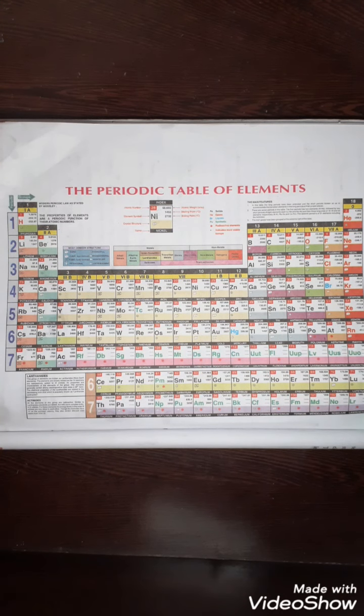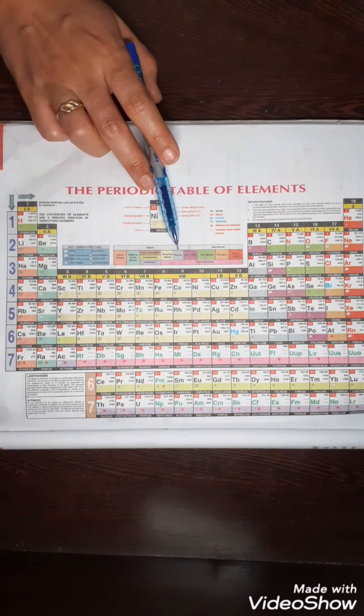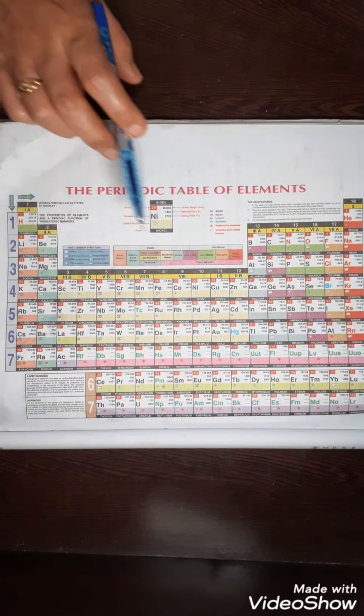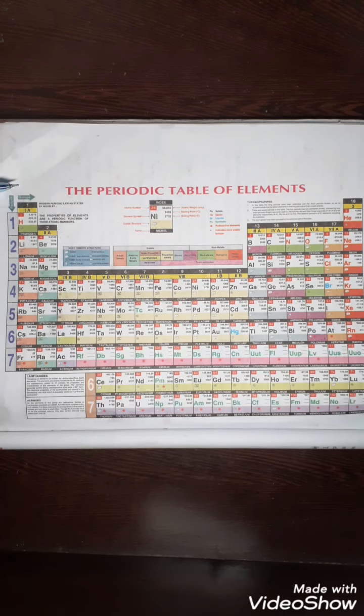The group number of the periodic table is used to write down the electronic configuration of the atom, to calculate the valence electrons and the valency of the atom. I repeat again, these group numbers help in calculating the valence electrons and valency of the atom, as well as they help in writing down the electronic configuration.